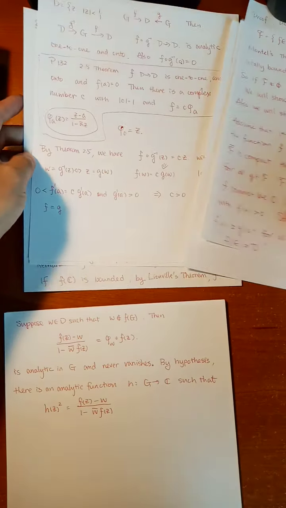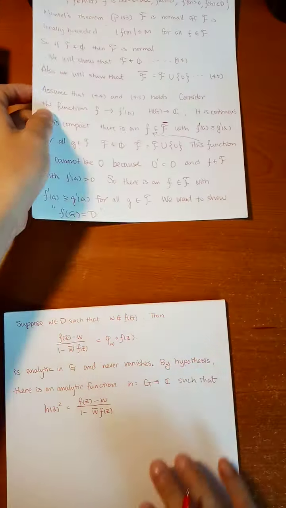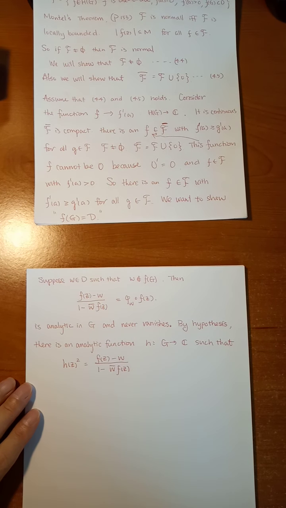Okay, so it has an analytic square root.